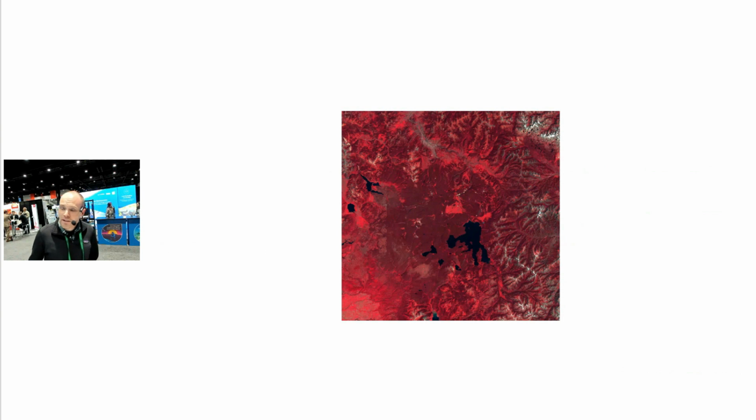So the first step of this process to get MSS to look like TM is to generate a reference image of MSS from the 80s. So MSS that was on Landsats 4 and 5 is pretty good data. So the first thing we do is make a cloud-free composite from a few years in the 80s of MSS. It might look like this, for instance.